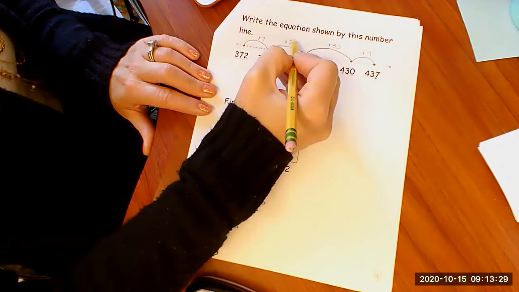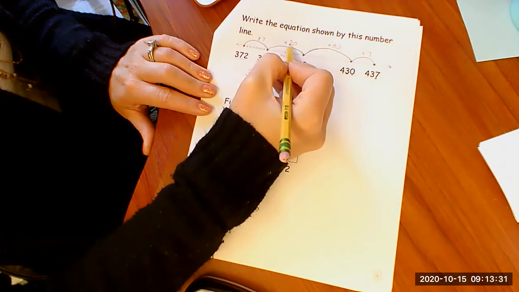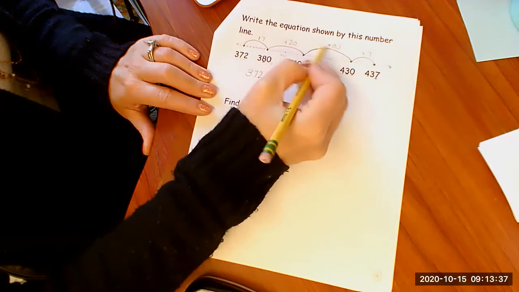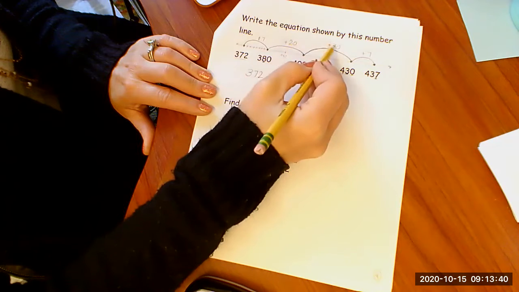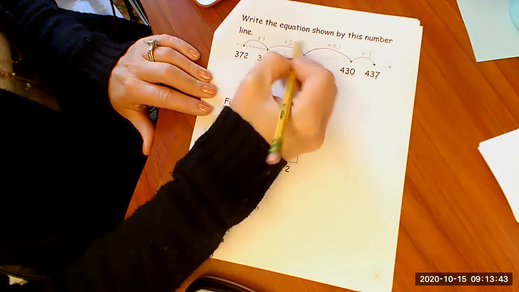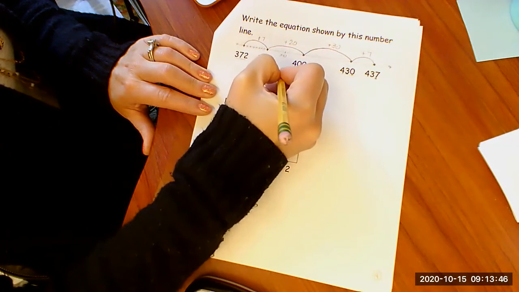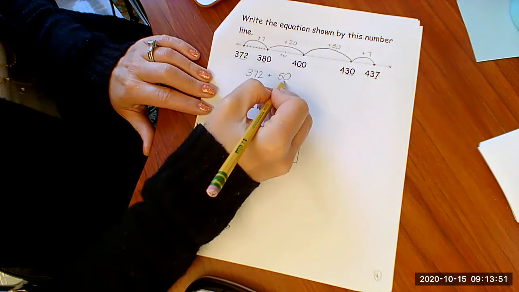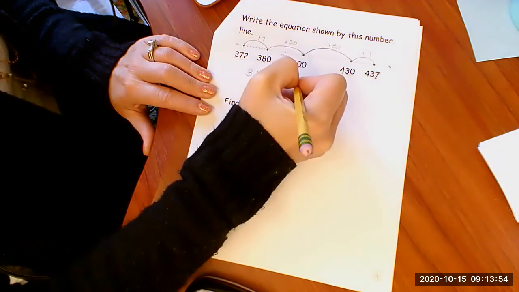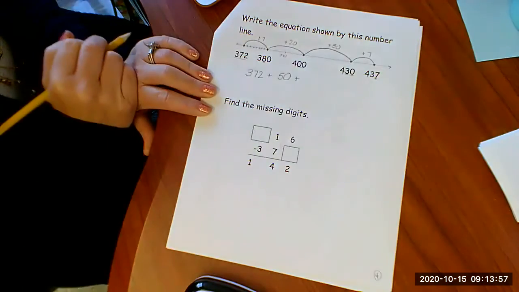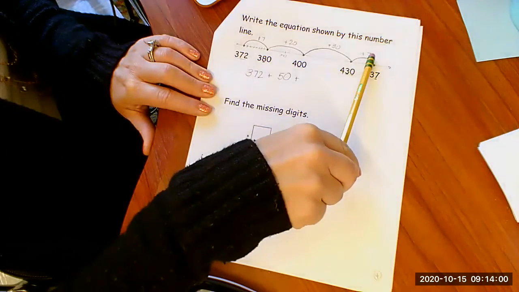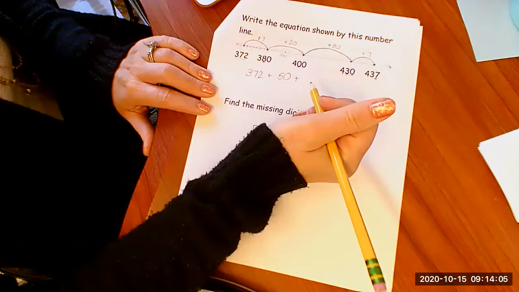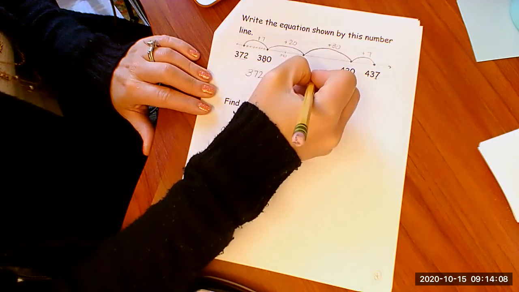So let's look at our tens first. We have 20 plus 30. Okay, I'm not adding any ones together, but I am adding tens. So what is 2 plus 3? 2 tens plus 3 tens is 5 tens. So 372 plus 50 plus, what is 7 plus 7? 7 plus 7 is 14.